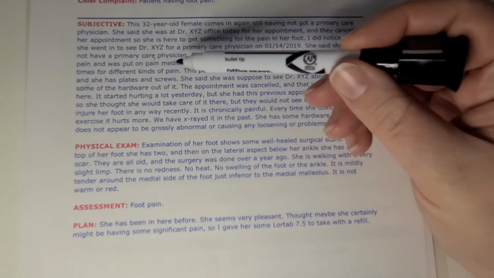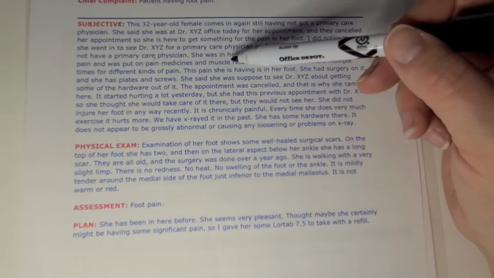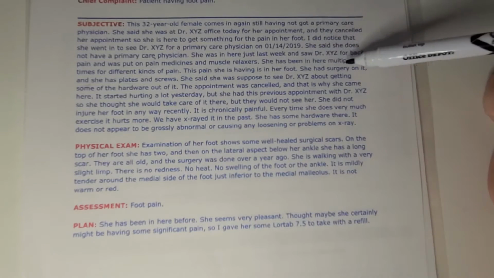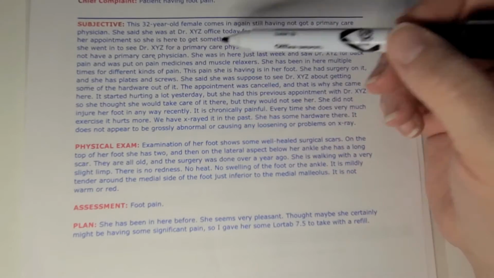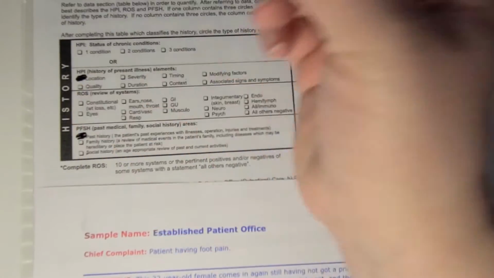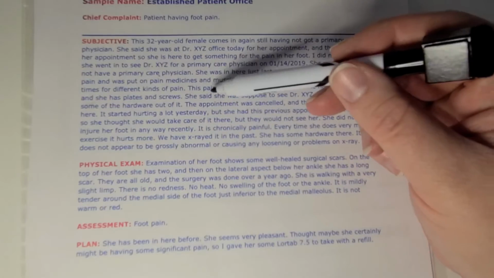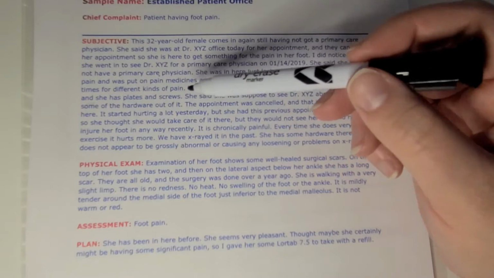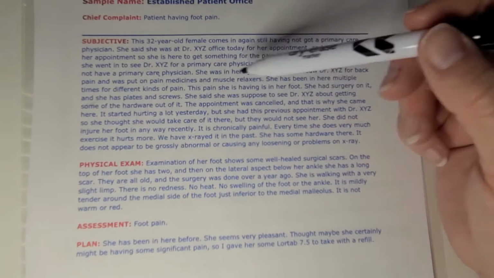She has been in here multiple times for different kinds of pain. The pain she's having is in her foot, so we already have our location. She had surgery on it and has plates and screws. Okay, so we could count that as some past history. She had plates and screws placed in her foot. She said she was supposed to see Dr. XYZ about getting some hardware out of it. The appointment was canceled and that's why she came here.